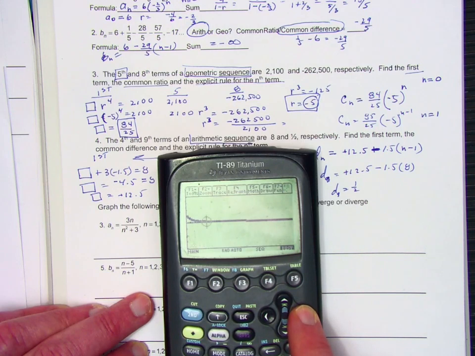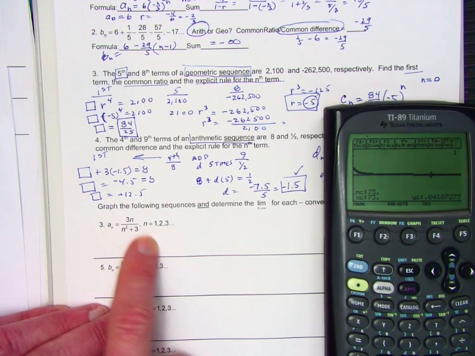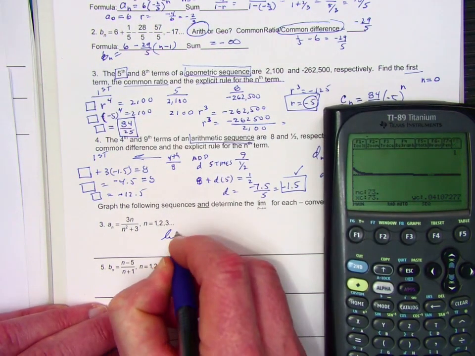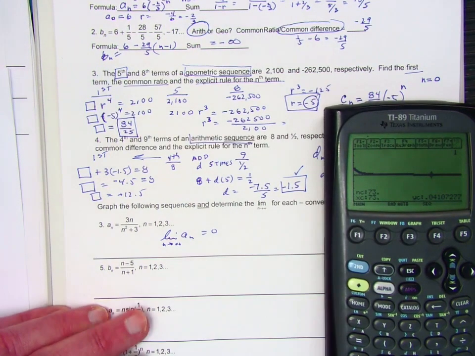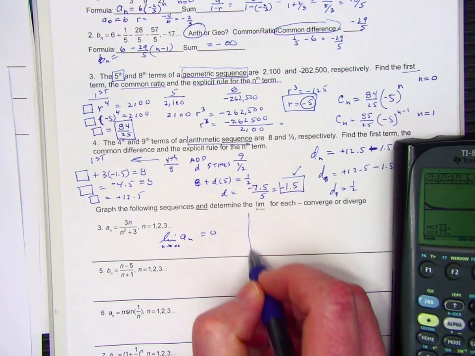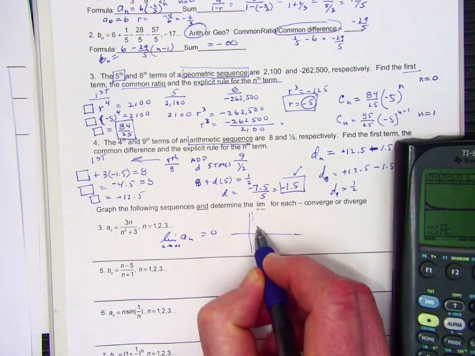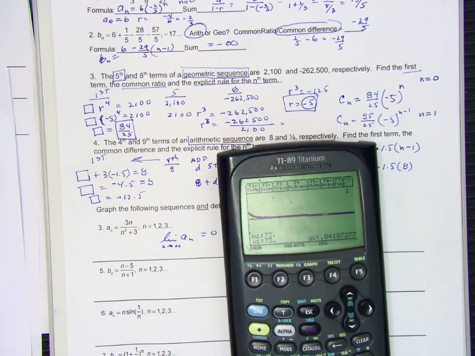If I trace along here, what does this look like it's going to? Each of those keep getting smaller and smaller and smaller. They never seem to get negative. I want you to think about this: what is the limit as n goes to infinity? Well, the bottom is growing faster, so the limit of a sub n as n goes to infinity is in fact 0. So I graphed it in, I found what they looked like, because our graph of it, by the way, these are each little dots, and they're approaching 0. That's really what this graph is doing, it's plotting each of the dots.